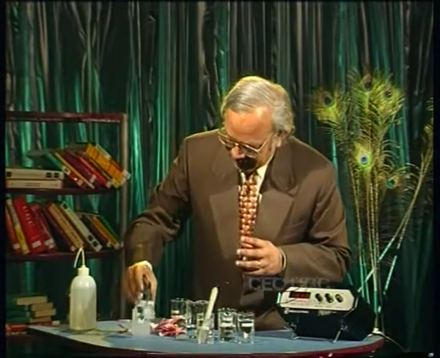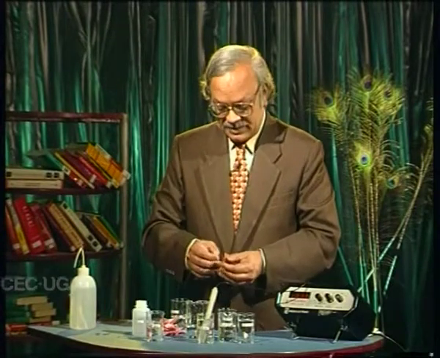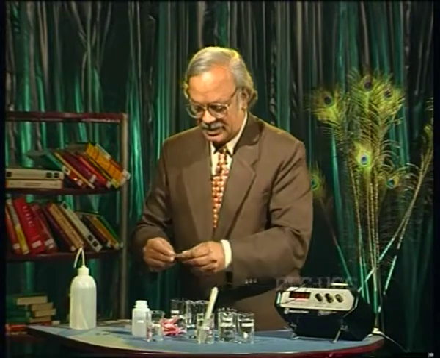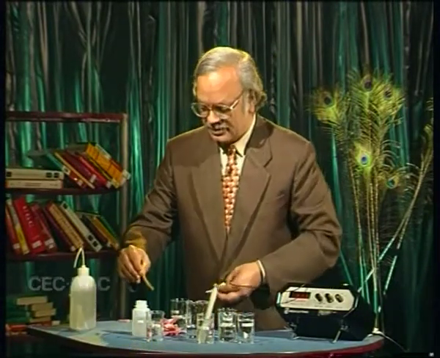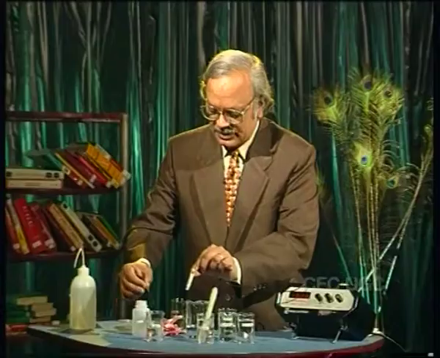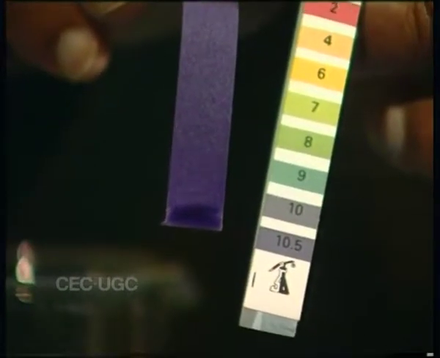Now here I have, just to show in the case of the indicator paper, what would happen if this were to be dipped in a base. Now if you have a base here and dip this, immediately you turn into a darker shade corresponding to pH 10 or 12.